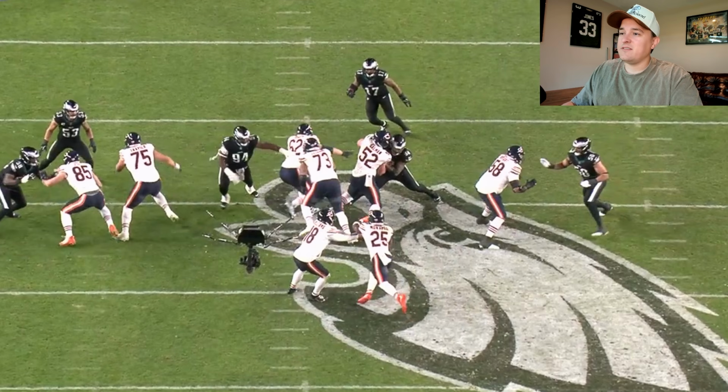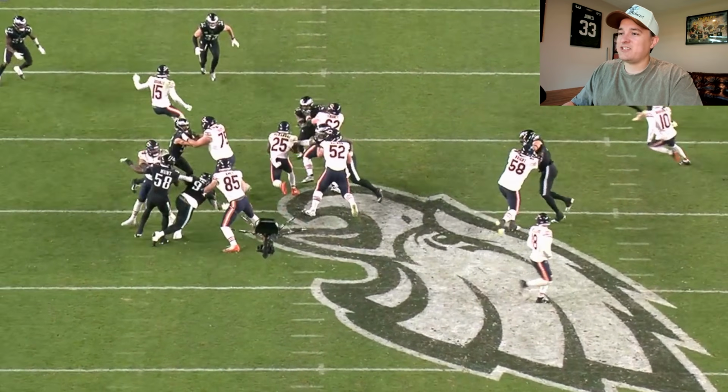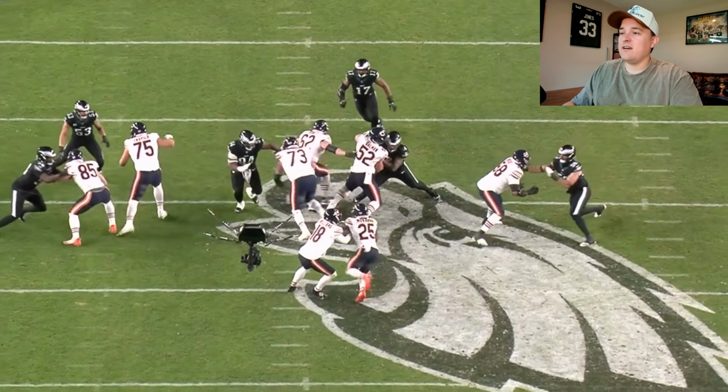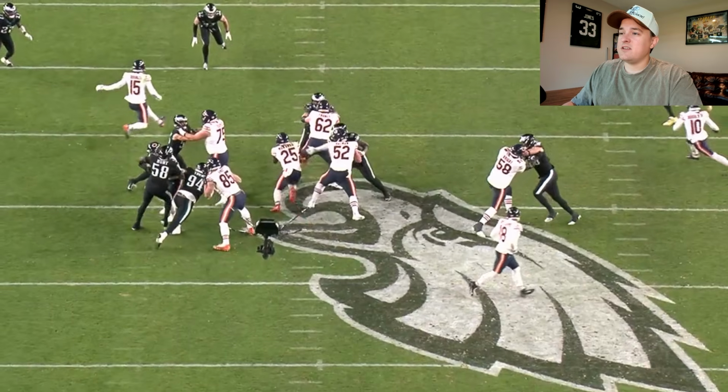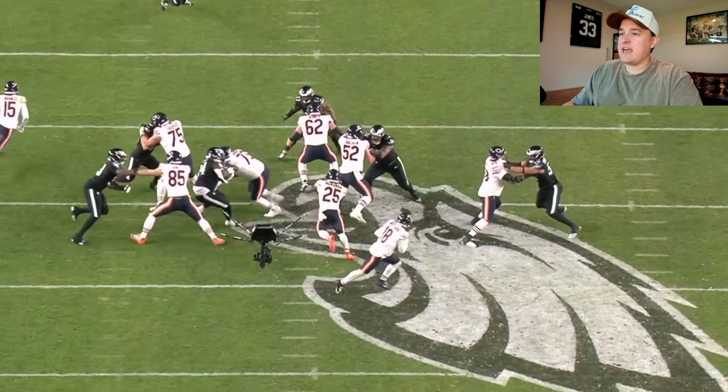Gets his head turned around a little too late, not in a stance to take on a block. Not a wide base, one foot in the air. He completely gets washed out of this play. Watch how it just creates such a natural seal on this play. And 62 does an okay job climbing, getting to the linebacker. The linebacker does peel off and make the tackle.